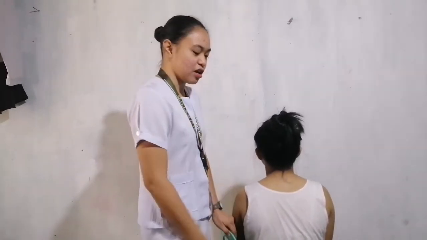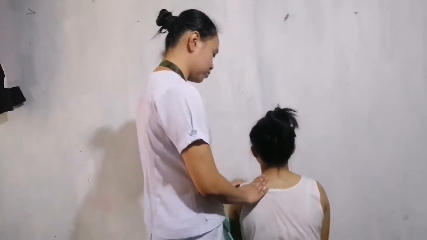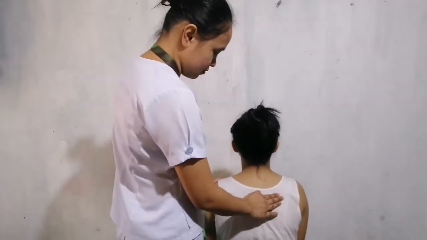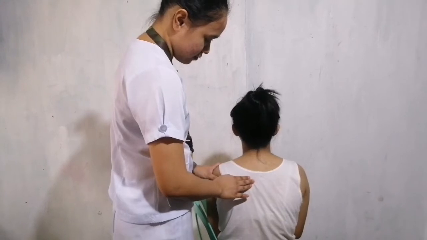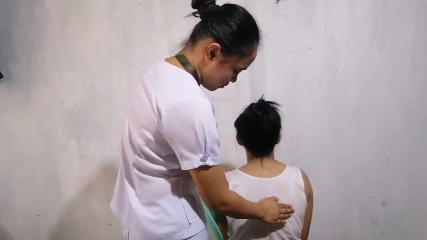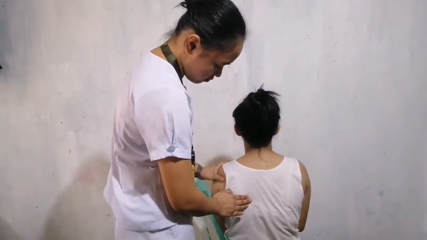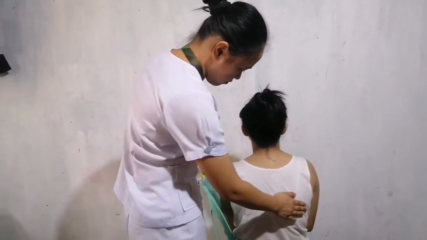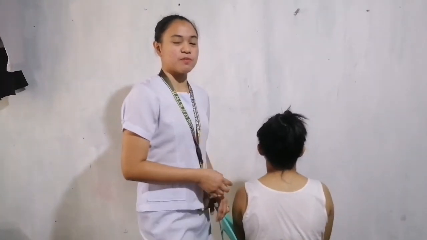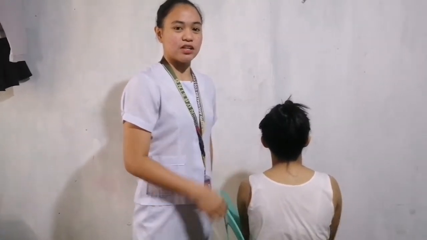We just have to ask the client to repeat words such as blue moon, blue moon, blue moon. So, vocal fremitus is bilaterally symmetric and the fremitus is clearly heard most in the apex.